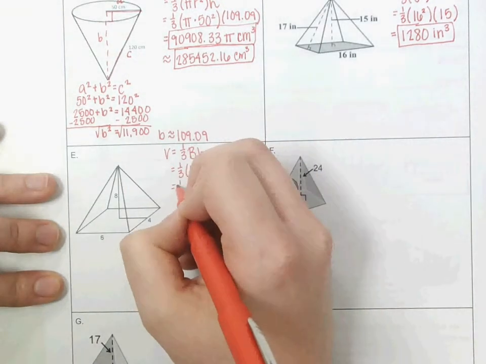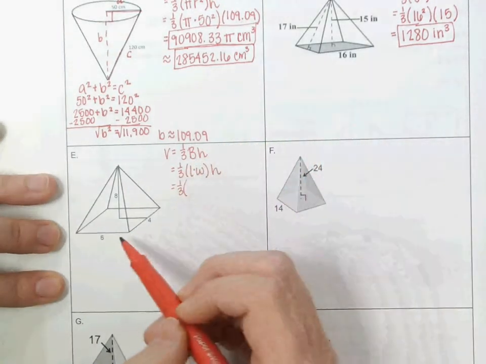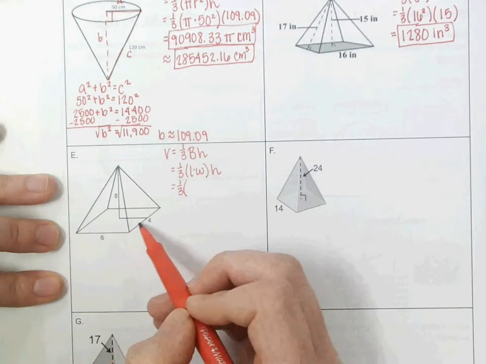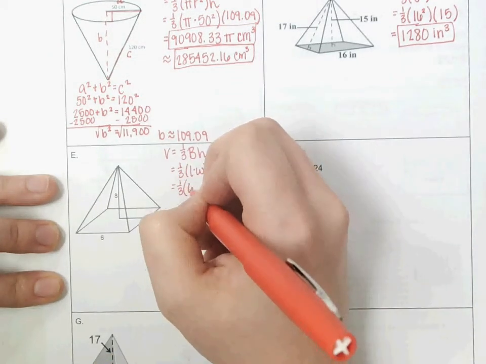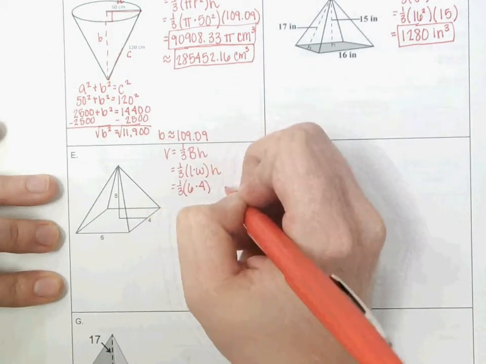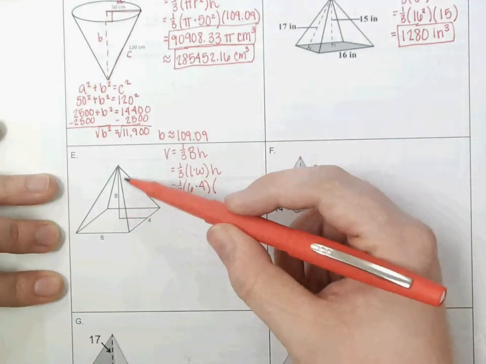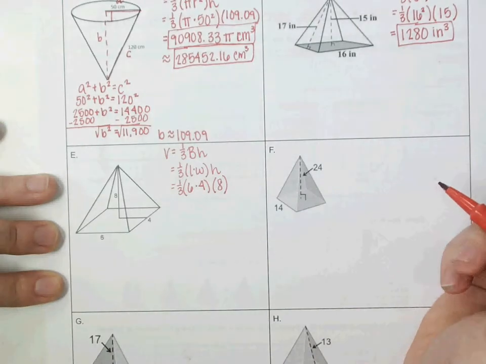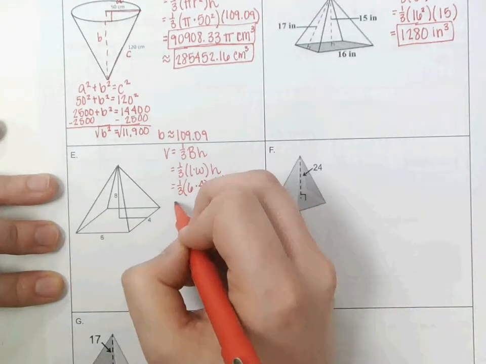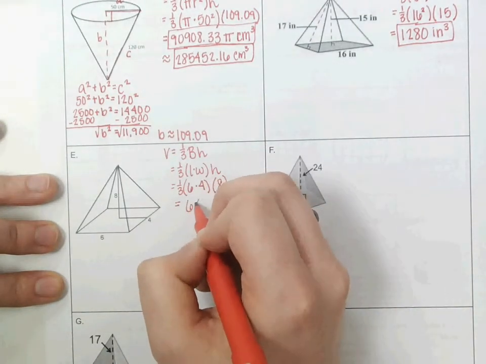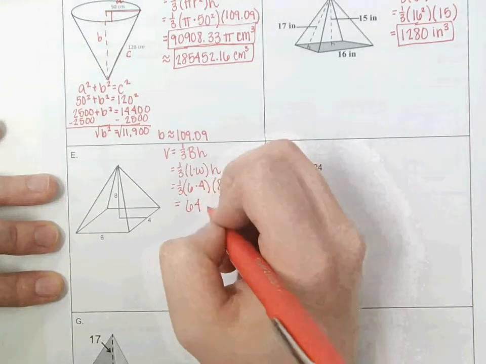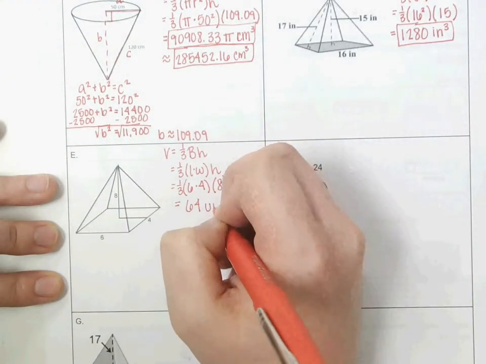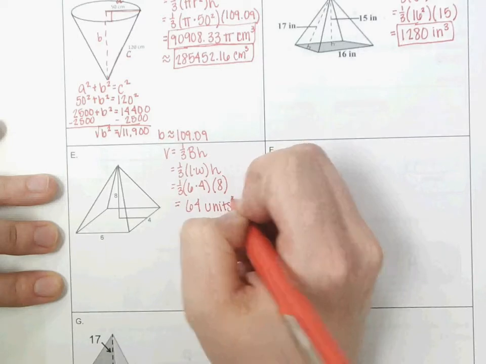We have 1/3, and then now we're looking at our base, and our base has a length of 6 and a width of 4. So this is 6 times 4, and then times our height, and it's the height of our pyramid, which is 8. Whenever we multiply all this out, we're going to get 64, and then we don't know what our units are, so we can just put units cubed.